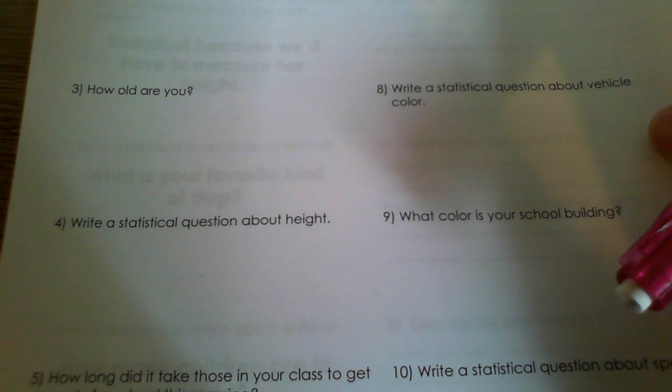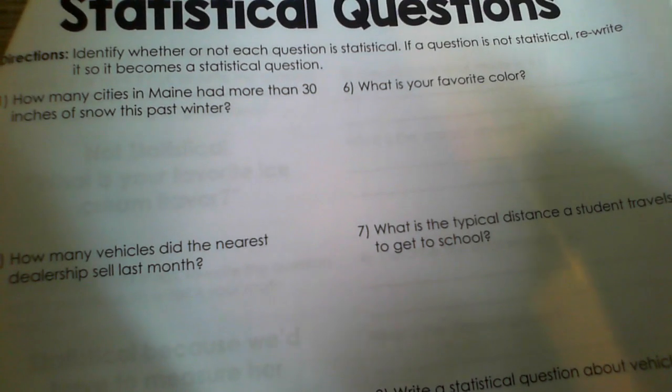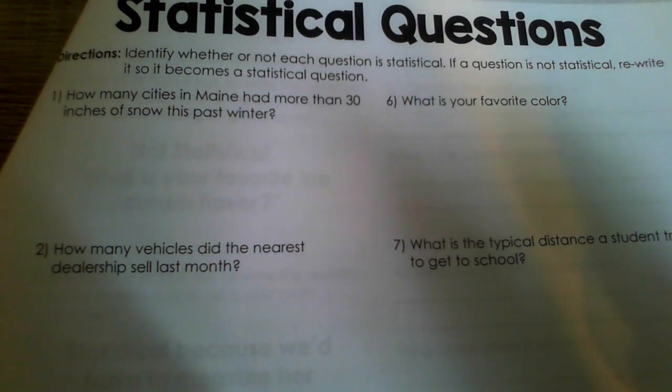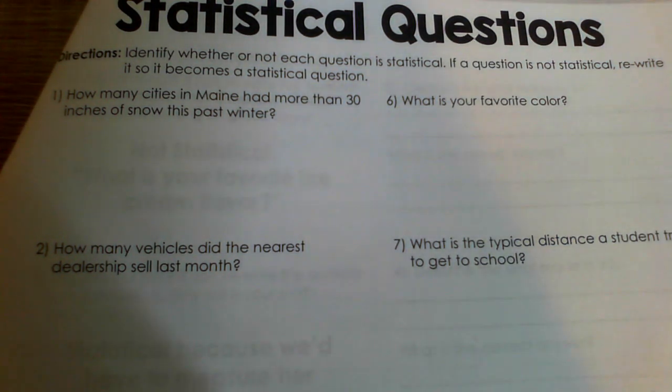All right. This one is a little bit different, obviously. It is statistical questions, but we are going to be figuring out if it is statistical or not. And if it's not, how do we rewrite it so that it becomes a statistical question? So we'll do a few together and see if you guys can do a few on your own, as usual.